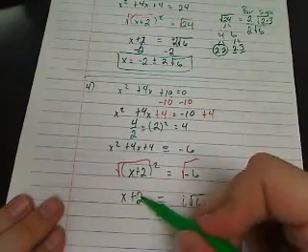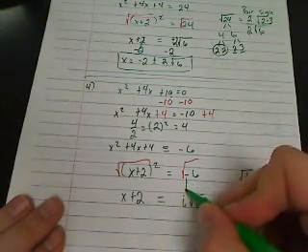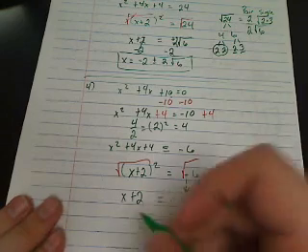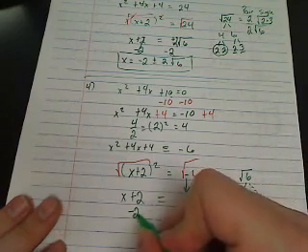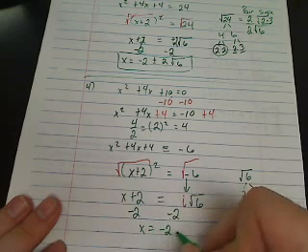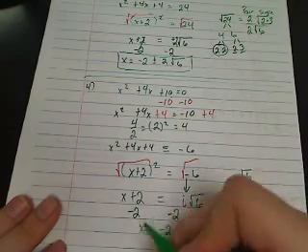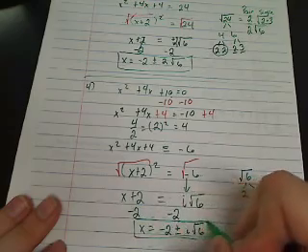So I'm left with x plus 2 is equal to i times the square root of 6, and the i again came from removing the negative. So to isolate the x, I would now subtract 2 on each side of the equation, leaving me with x is equal to negative 2 plus or minus i square root of 6, which would be my solution.